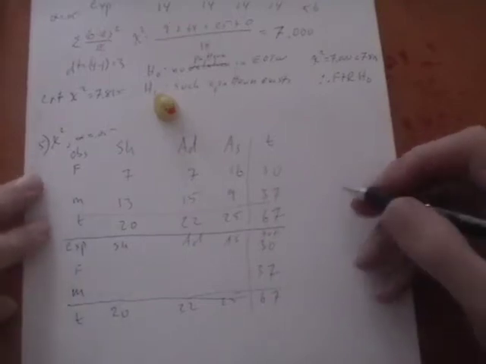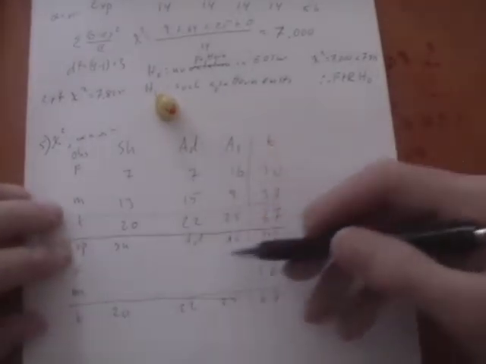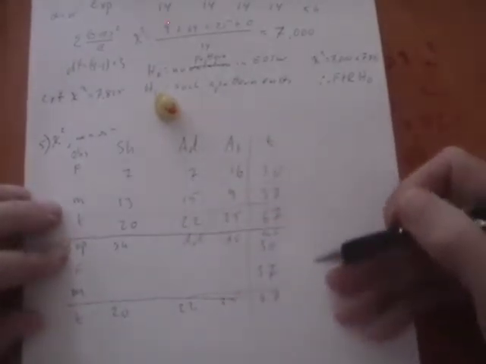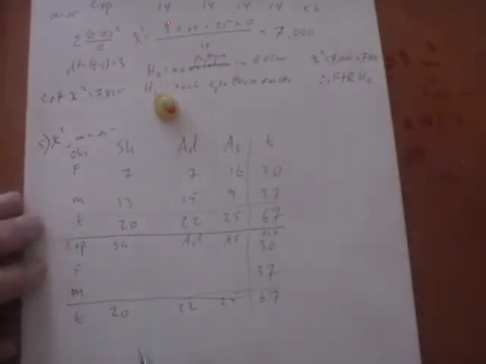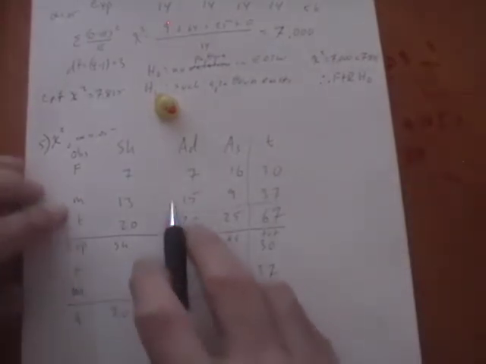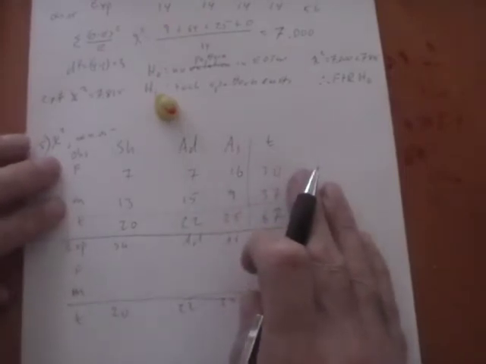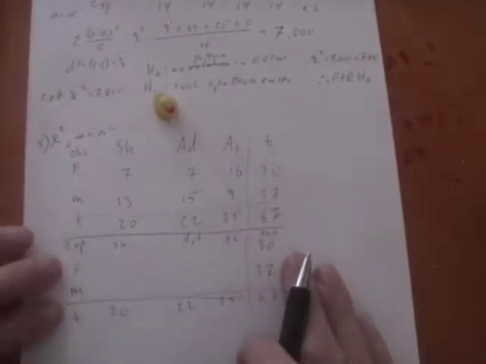Problem number 5. Regretting writing these so large, I haven't given myself much space over here. I've got my observed table. Underneath it I have my expected table.